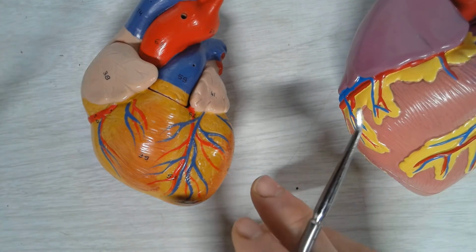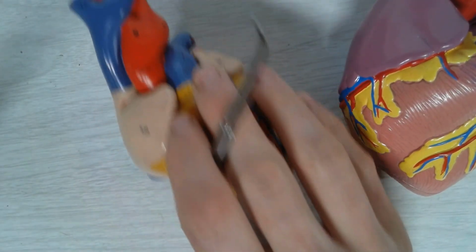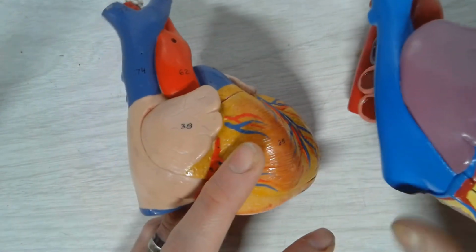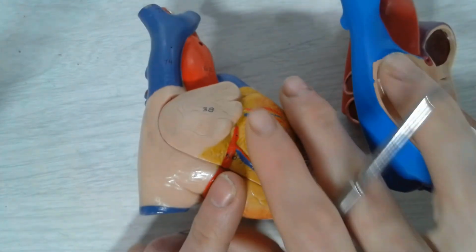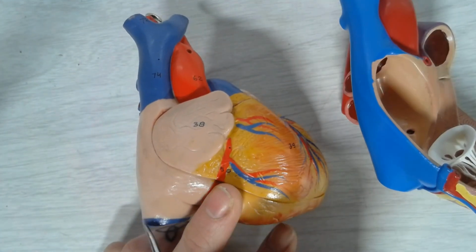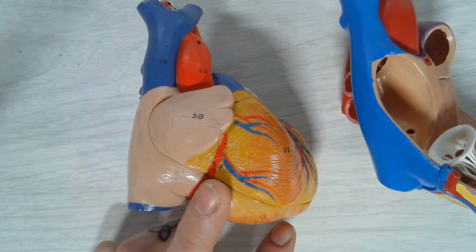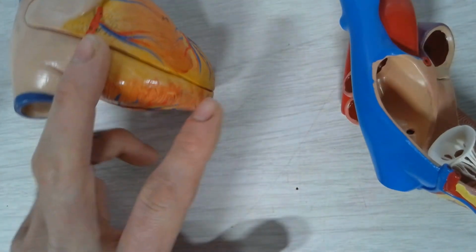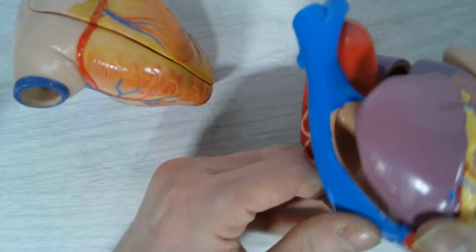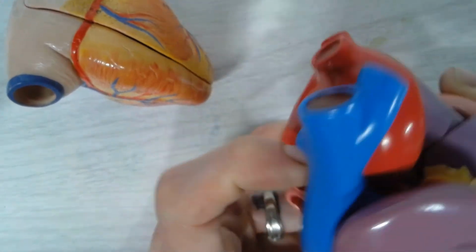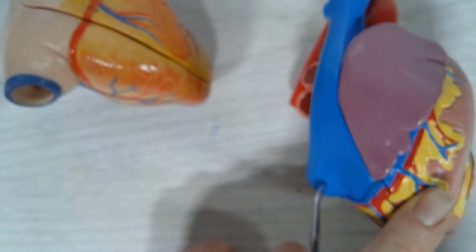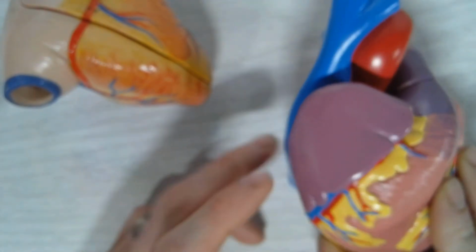The next on the list is inferior vena cava. Inferior vena cava is part of a two large vein system here. If I turn both these models over to the side, this on the bottom is an inferior vena cava right here. This is bringing blood back from the lower half of your body. Looking at this model here, the bottom large vein on the right side of the heart is the inferior vena cava.